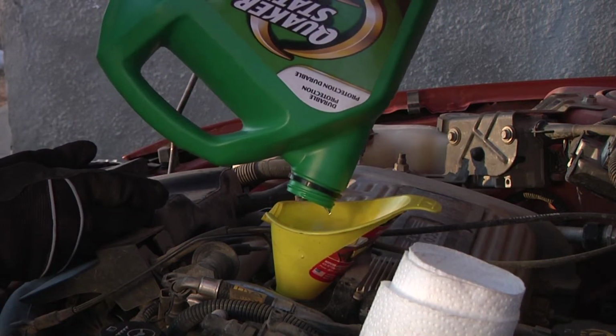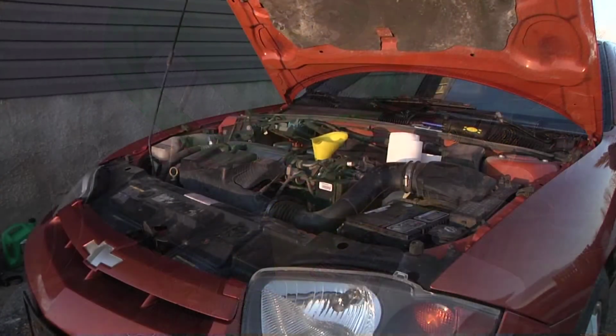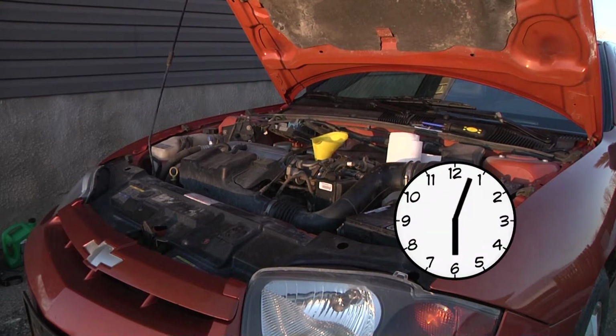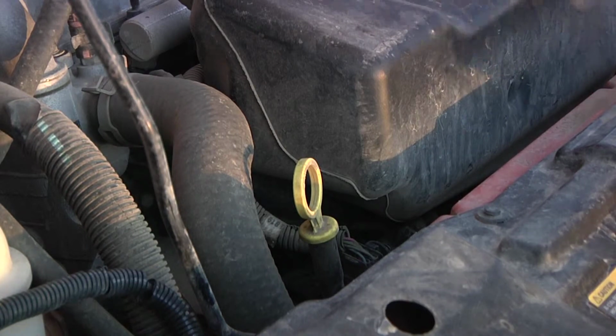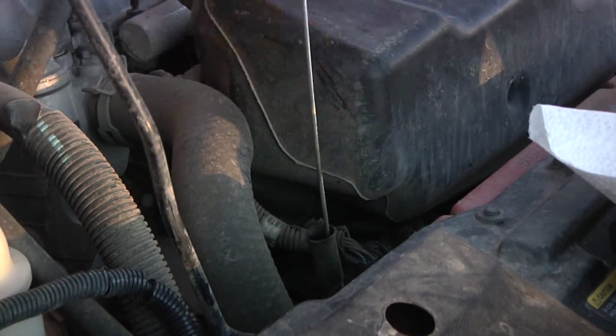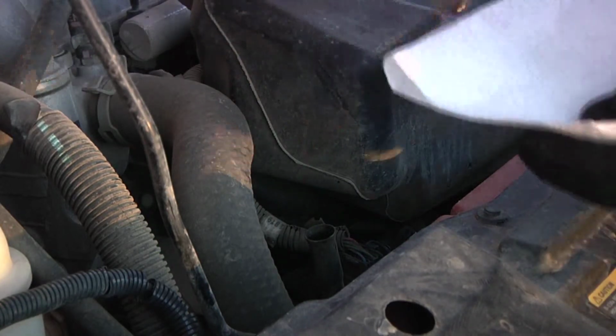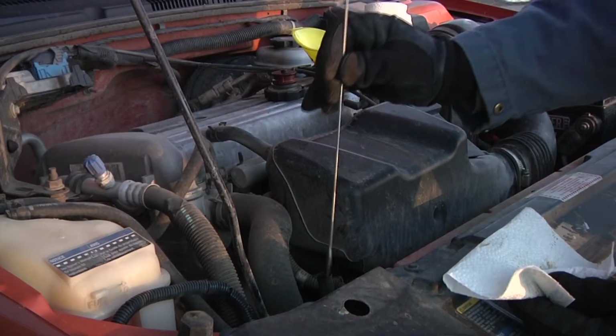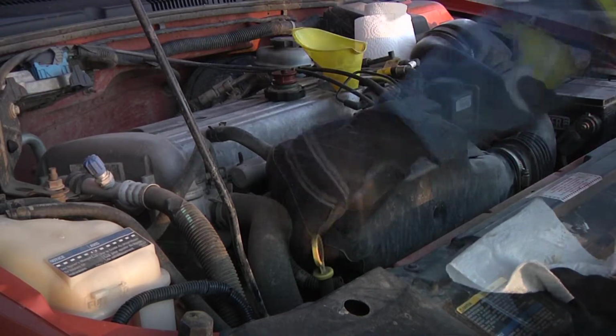Once you're done adding the correct amount of oil, wait approximately 5 minutes to let all of the new oil sink down to the bottom of the oil pan. Next, check the dipstick to measure the amount of oil that was just added. Keep in mind that the vehicle is on a slight incline. You don't want to misread it and think you need to pour in more. Replace the dipstick and fill cap.